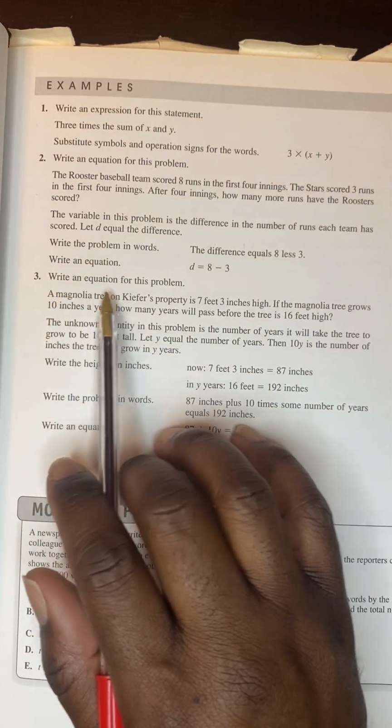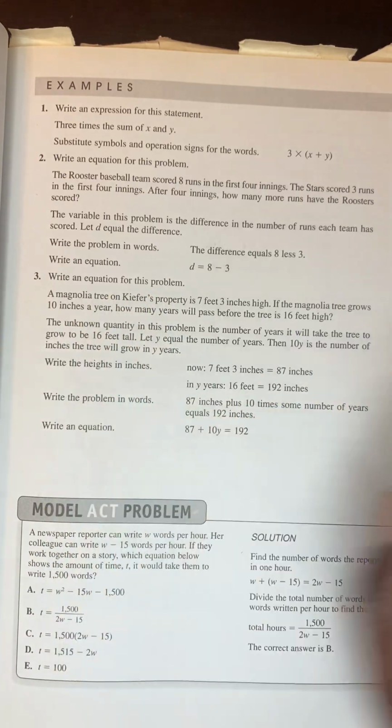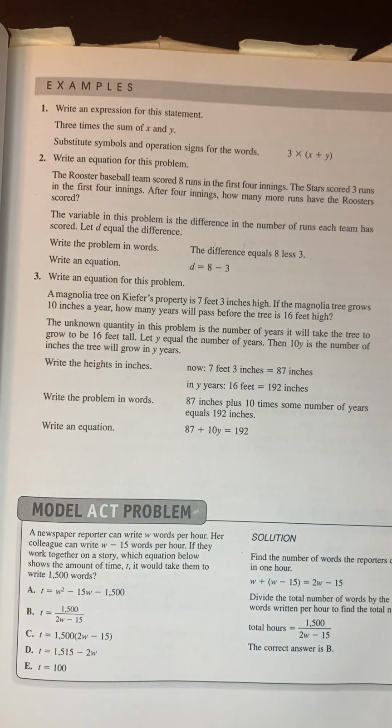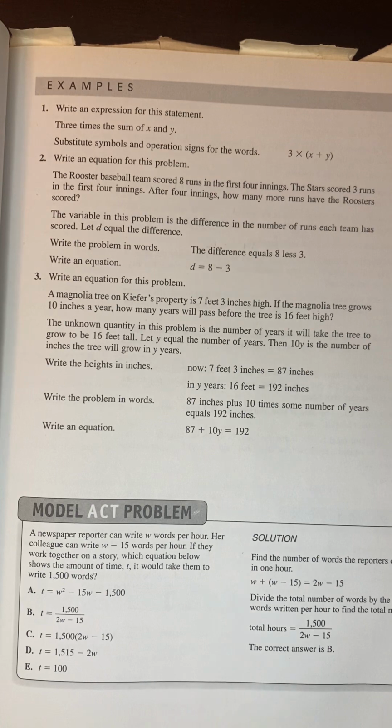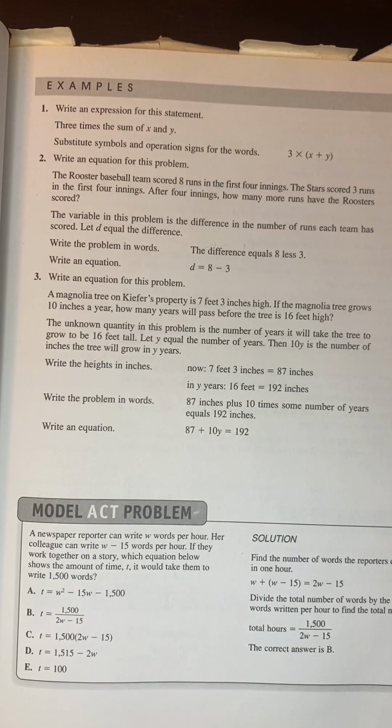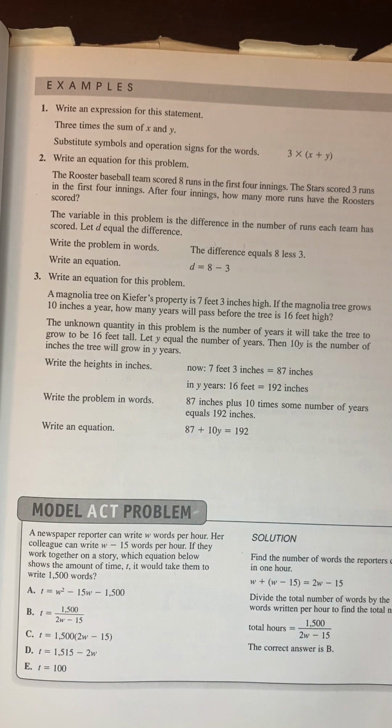Lastly, it says write an equation for this problem. It says a magnolia tree on Kiefer's property is 7 feet 3 inches high. If the magnolia tree grows 10 inches a year, how many years will pass before the tree is 16 feet high? So what we want to know is how many years will it take in order for it to be 16 feet high, okay?